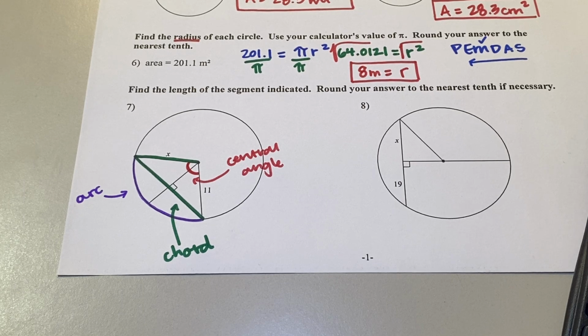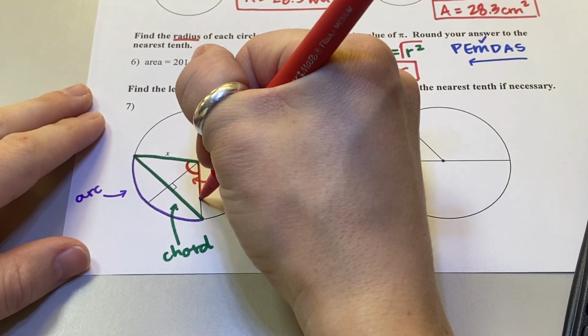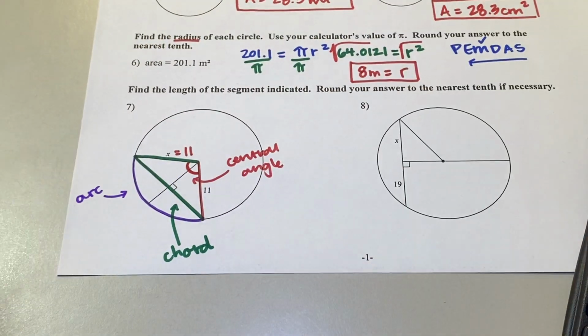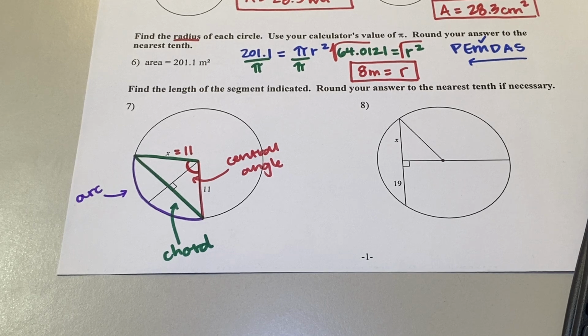Based on what it gives you, what do you think it is? Is it 11? It's 11, right? Because that is equal to our other radius over here. So we know that x equals 11. And that's literally it. They will get harder.